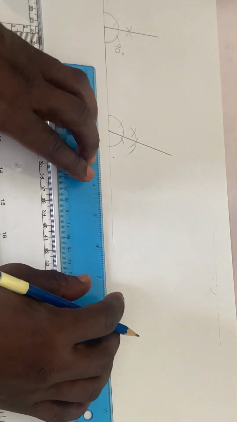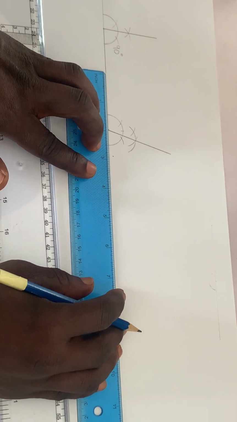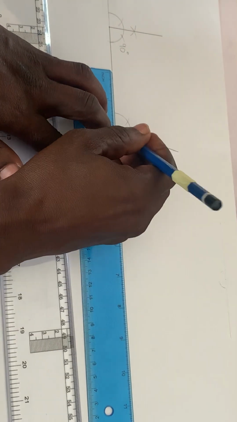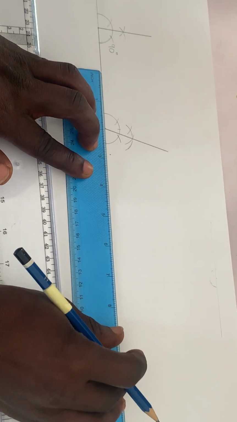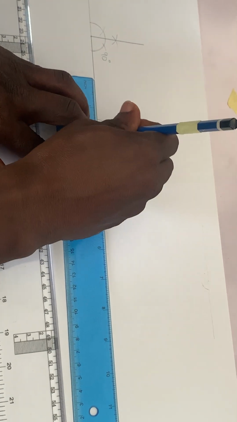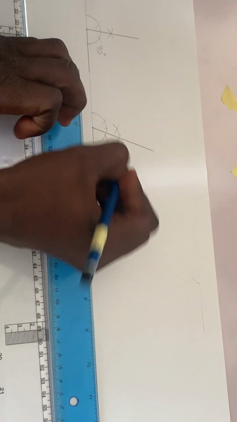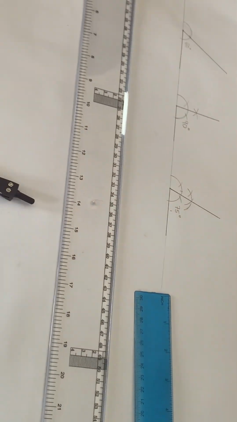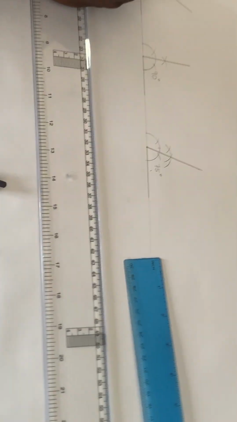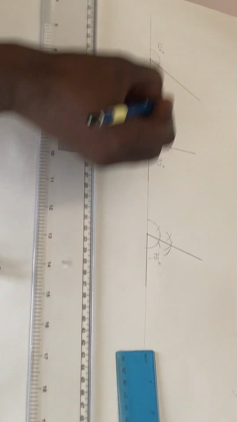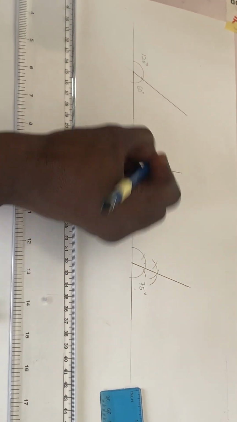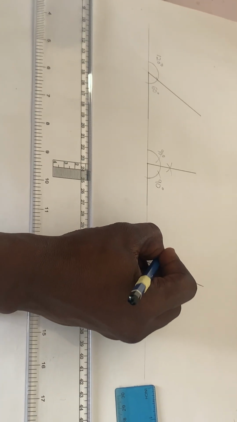This is 75 degree. How we got it? So here is 120 degree. Here is 90 degree. Here is 105 degrees.